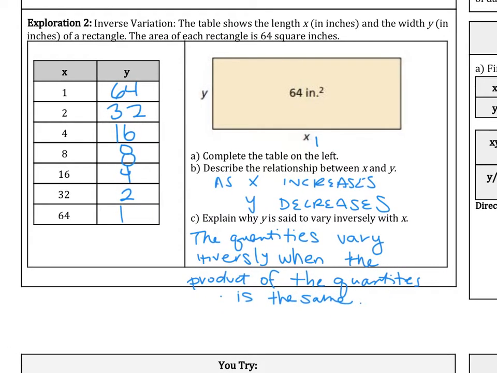And so what I want you to notice is, after you filled it all in, you would have gotten 64, 32, 16, 8, 4, 2, and 1. And you notice that as x increases, our y's decrease. So what you can say as to y is said to vary inversely with x is that the quantities vary inversely when the product of the quantities is the same, right? So the answer to multiplying x and y is always the same, but the x and y will vary inversely. Okay, let's take a look at some examples on the other side.